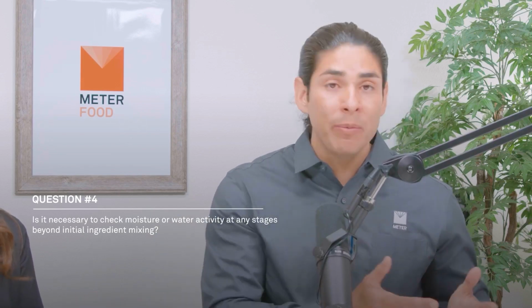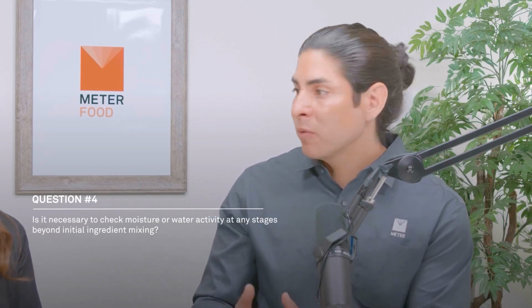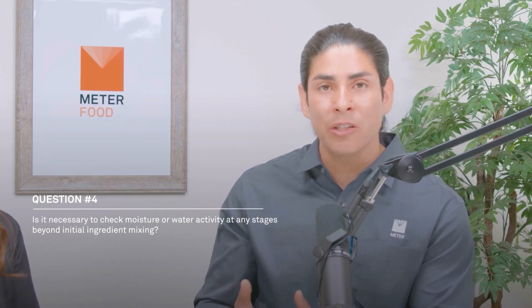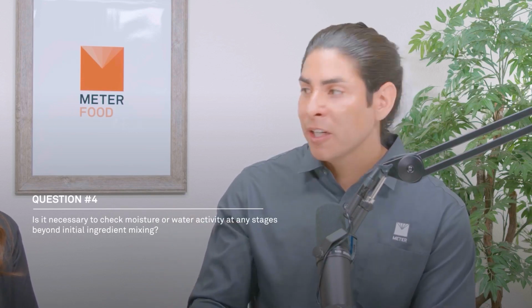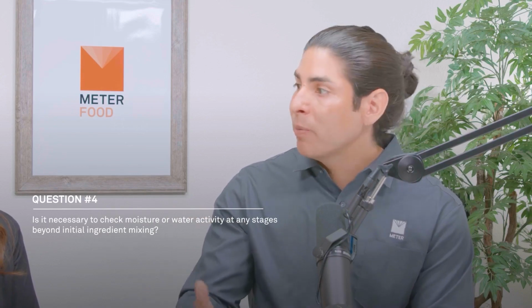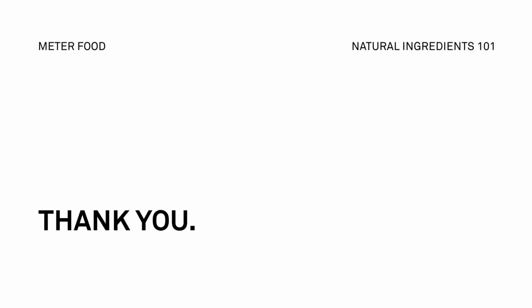So I recommend measuring your ingredients at the start, and measuring during production. We even have an inline solution now, so that you can always hit your target water activity. But then again, at the end, you should be measuring your final product right when you put it into packaging. And then we'll even see companies who do a shelf life study, who will measure water activity over time. So it's definitely something you want to monitor through the entire process. And by doing that, you can avoid recalls or any of these other issues that we've talked about today.